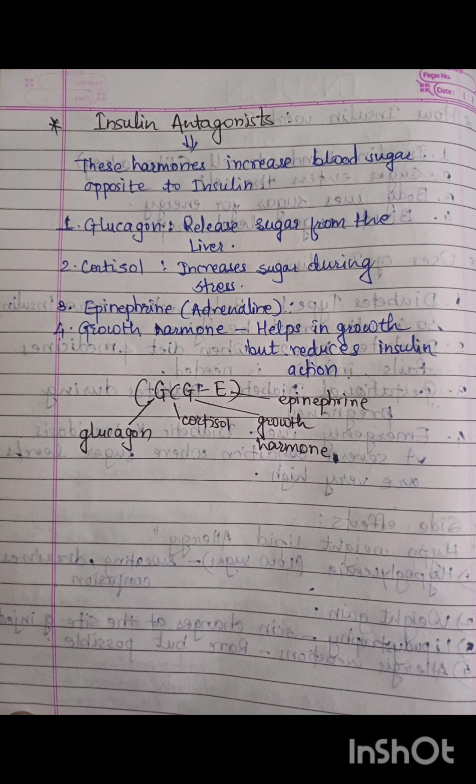Means insulin decreases the blood sugar level, so what does an insulin antagonist do to the blood sugar level? It increases it. So which hormones are these? There are a total of 4 types of insulin antagonist hormones. First one is glucagon. It releases the sugar from your liver. Then cortisol, this hormone increases the sugar level during stressful conditions. Then third one is epinephrine, you may call it adrenaline also. And last one is growth hormone. It not only helps you in growth, but it reduces the insulin action too.